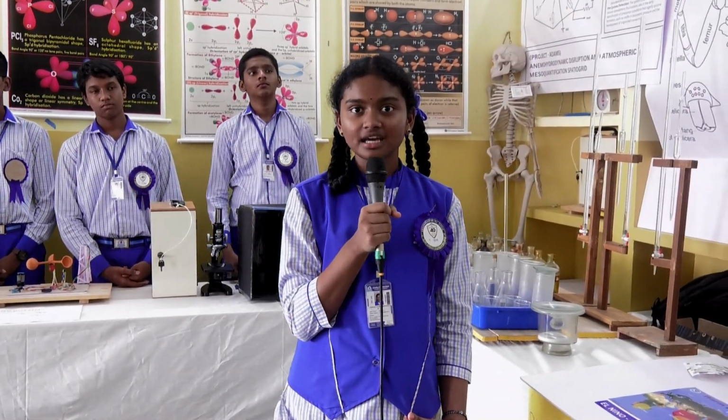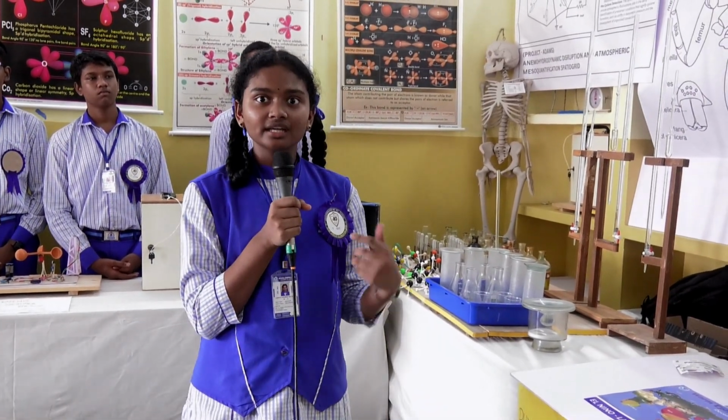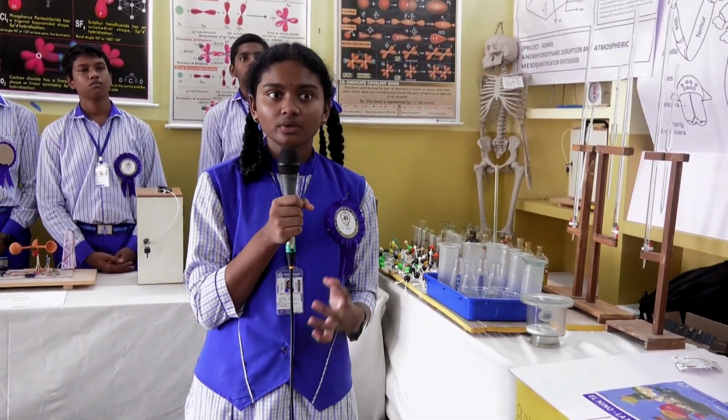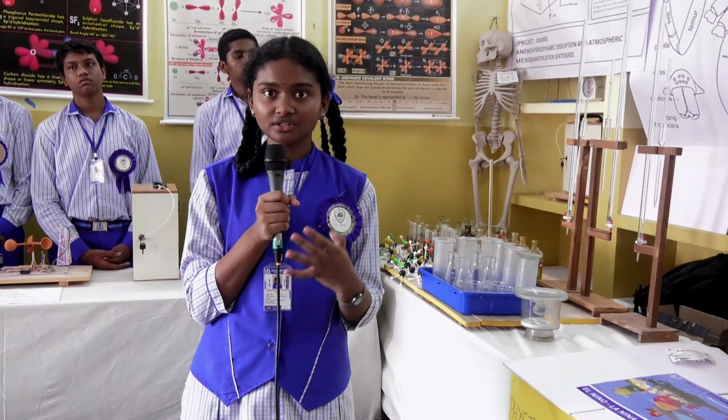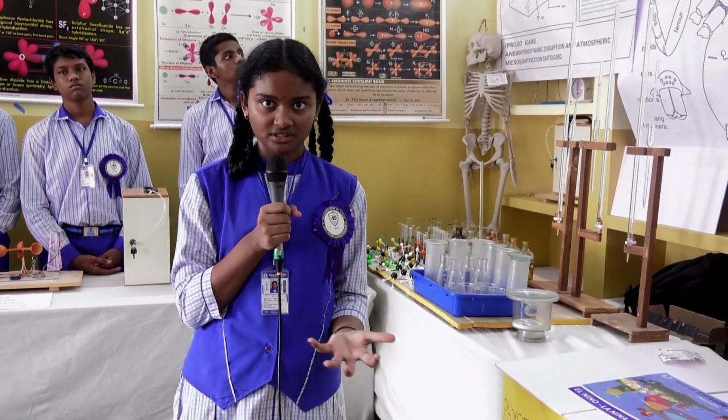Now we can see how spiders react to natural calamities. Spiders create different types of webs which indicate that a natural calamity is going to happen. So this is how spiders react to natural calamity vibrations.